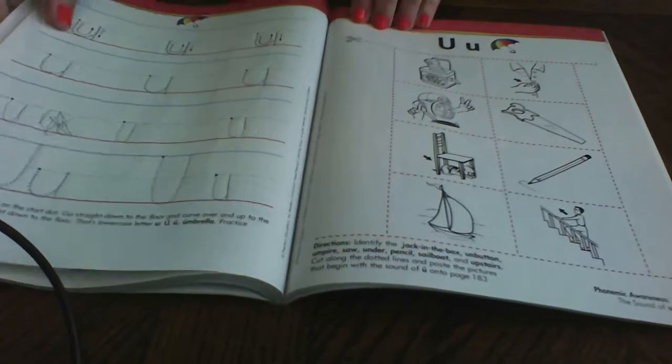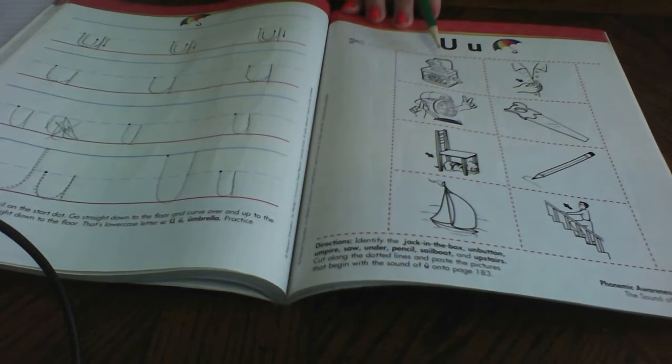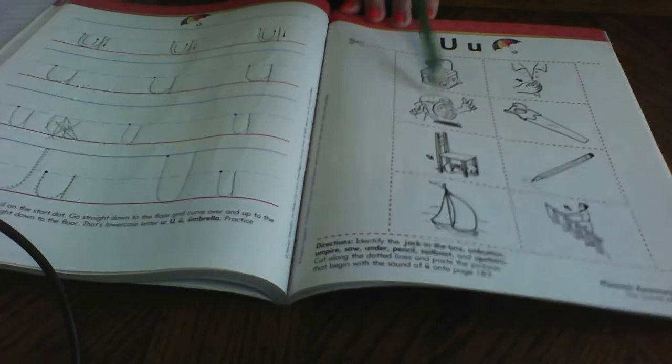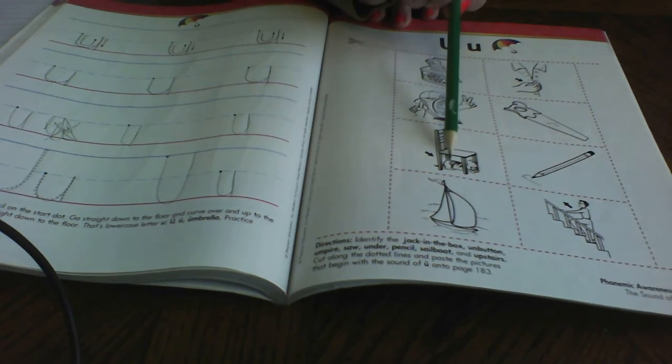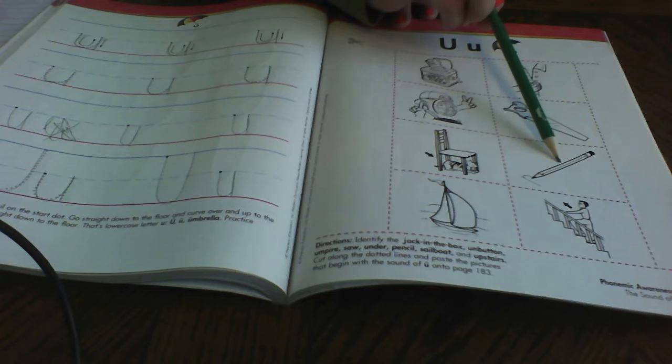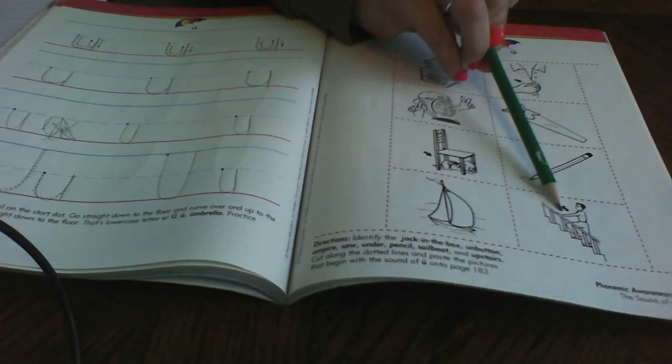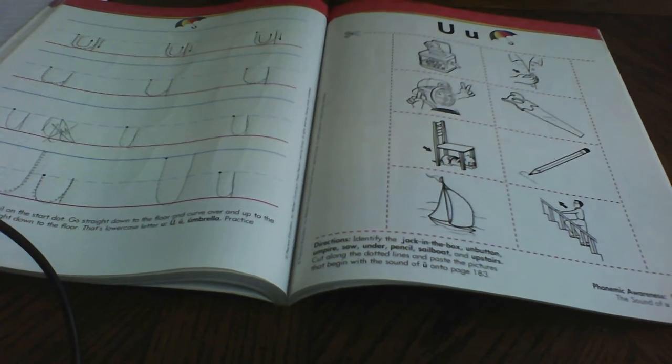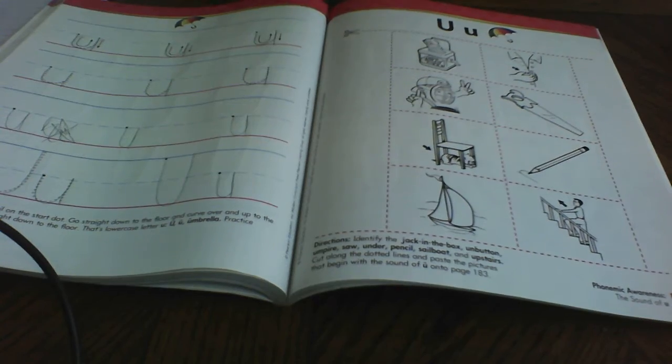Let's see what you're going to be working on. Okay, we have a jack in the box. This person is unbuttoning. This is an umpire. A saw. The cat is under the chair. This is a pencil. A sailboat. And he's going up. So kindergarten, unbutton. Umpire. Under. Up. Okay, you got it?